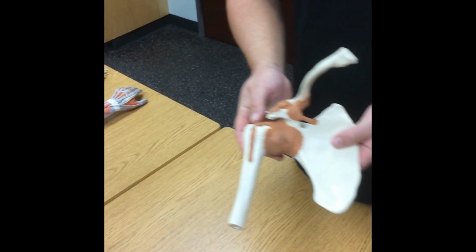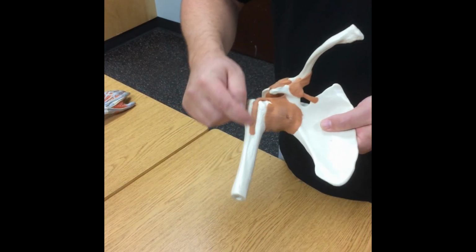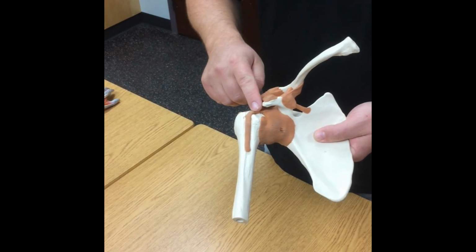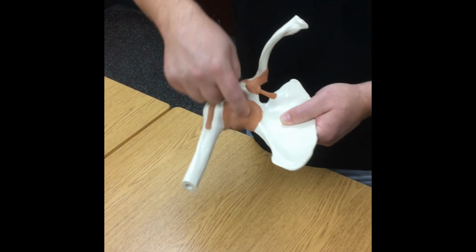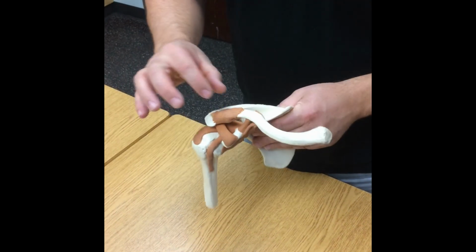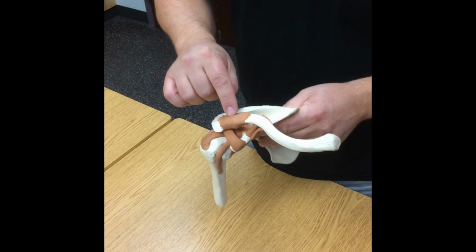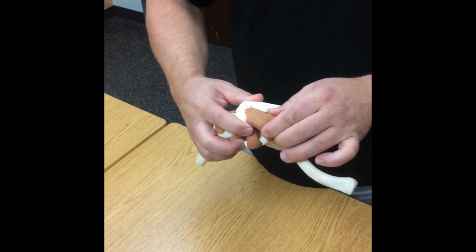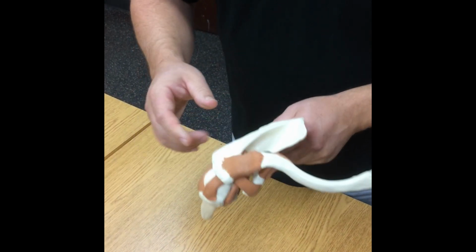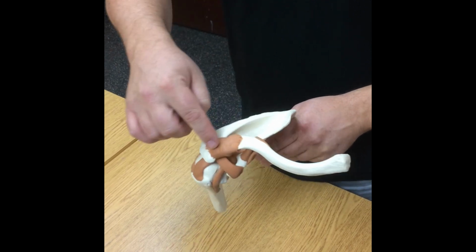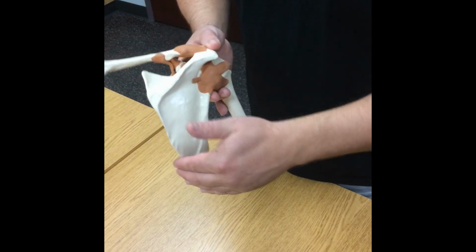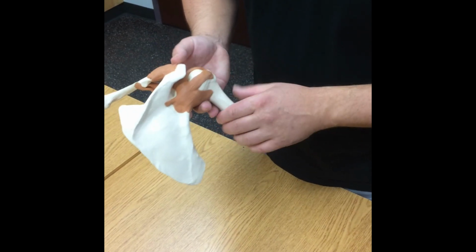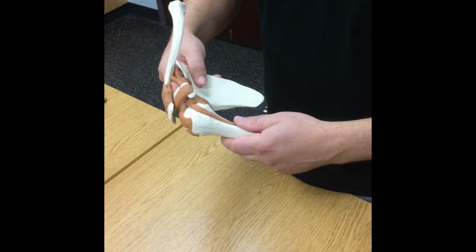Looking at this model here, we're looking at tendons and ligaments. We can see the long head of biceps running through the bicipital groove, greater tubercle, lesser tubercle, glenohumeral ligaments. Up on top, we see the acromioclavicular ligaments, and the acromioclavicular joint will, of course, be surrounded by those ligaments. Once again, the acromion process, clavicle, superior angle, inferior angle, medial border, lateral border of the scapula.